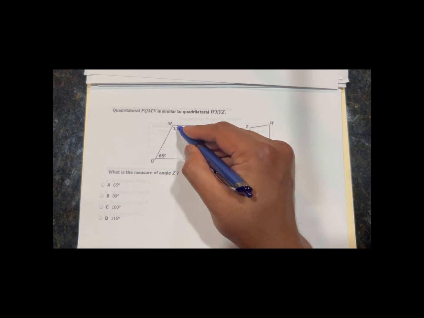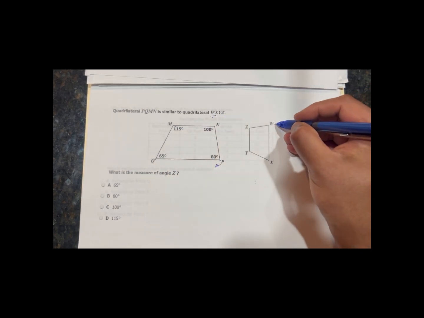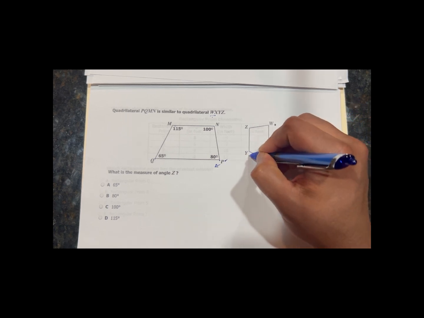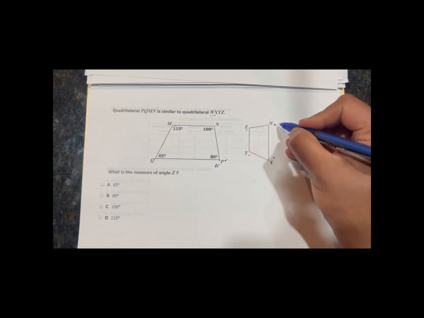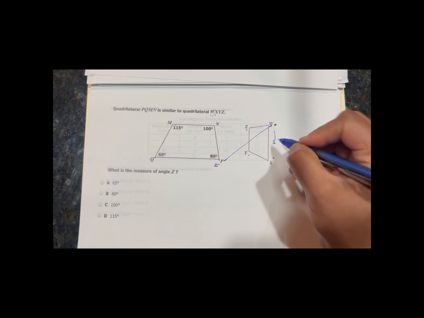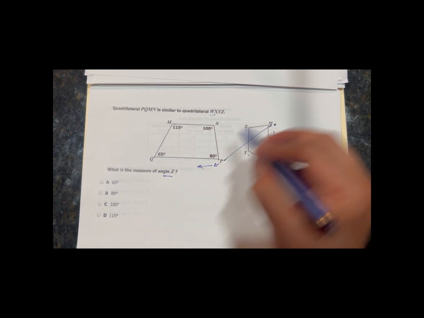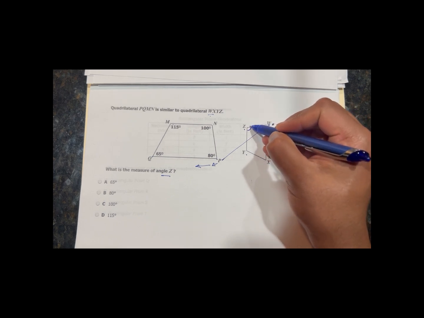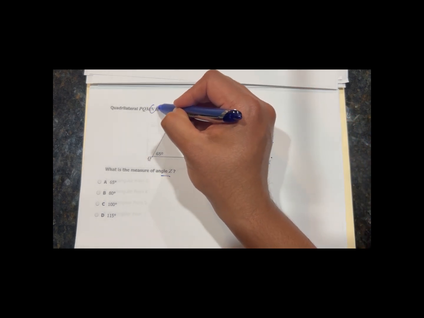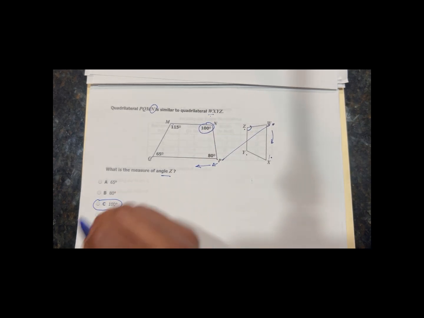Quadrilateral PQMN is similar to WXYZ, so it goes this way. So P is similar to W, X, Y, Z. P is basically W, and then you're going this way. What is the measure of angle Z? Z is the last one, so the last one corresponds to N. Let's see what N is. N is 100. That is what it is.